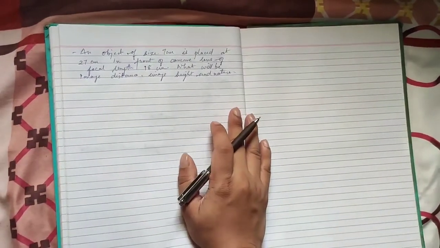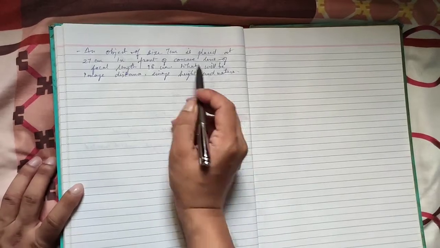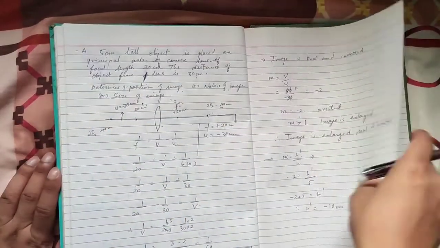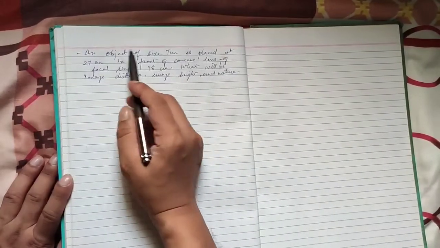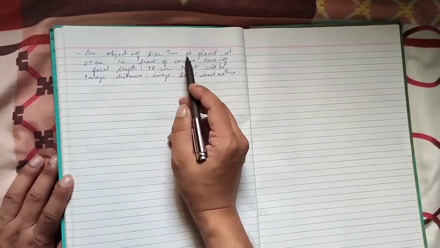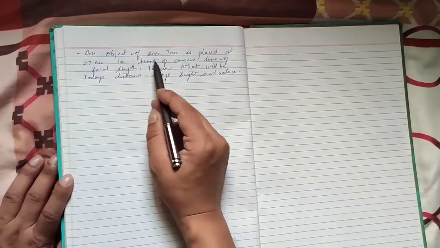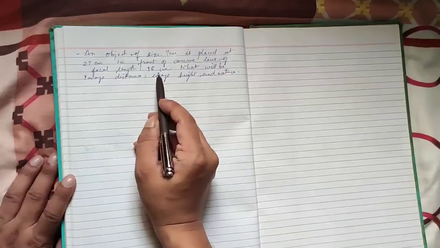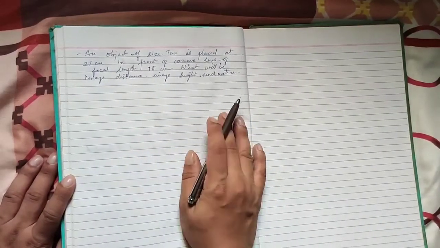Okay students, so a different numerical for you, and this one is regarding concave lens. So previously the convex lens is a converging lens, and now we are going on to the concave lens, which is a diverging lens. An object of size 7 cm is placed at 27 cm in front of a concave lens of focal length 18 cm. What will be the image distance, image height, and nature?